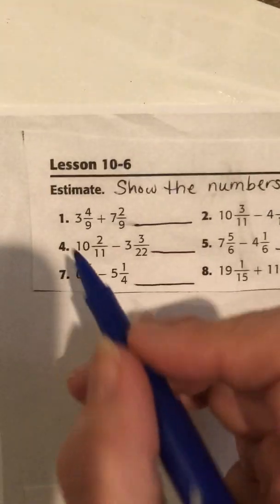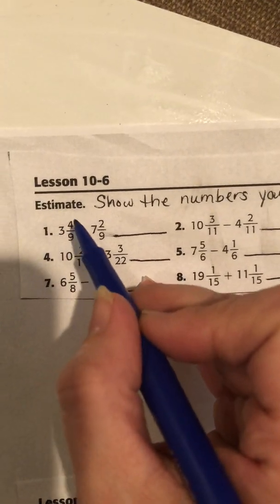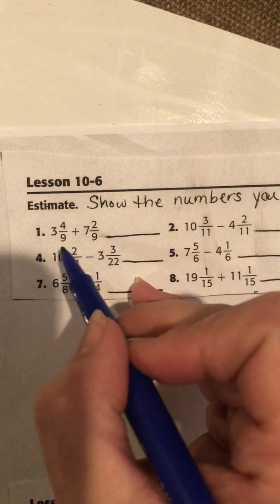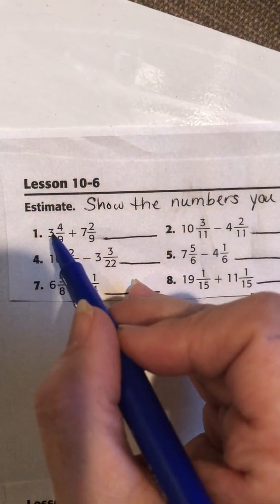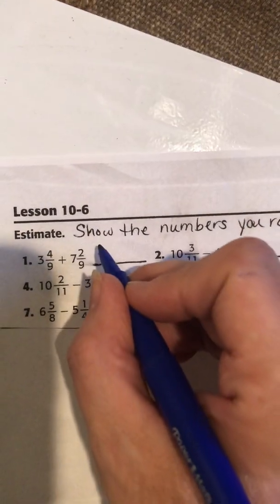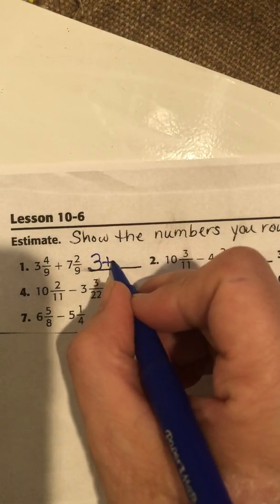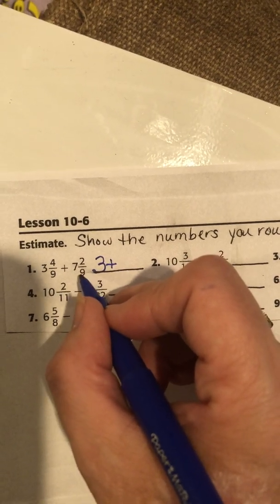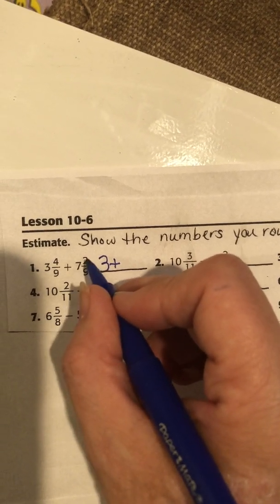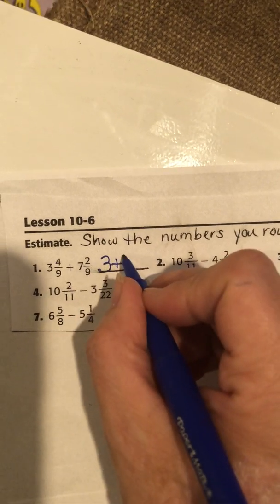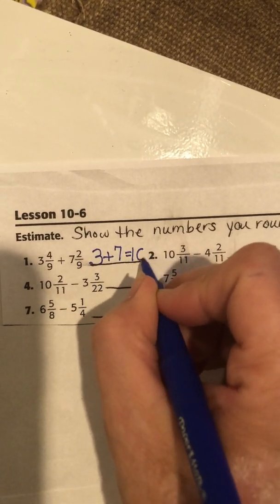Some of you did all the subtraction wrong, but then there were a couple others, so don't just fix subtraction, you just need to check to make sure that you did it all right. So let's do a couple of these so you know how to do them. I look at this and I say, oh, 3 4/9. 4 is a little less than half, so it stays 3. Plus 7 2/9. Is that closer to 7 or closer to 8? 2/9 is definitely closer to 7. So it's 3 plus 7 equals 10. And you write that right in there.